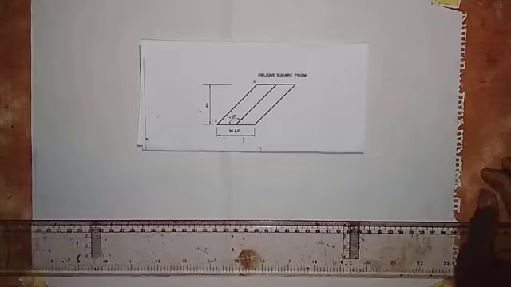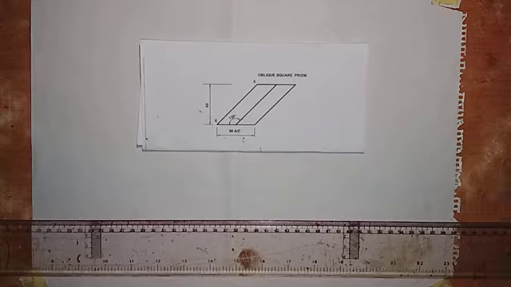Welcome to my channel. Here we are going to be working on the surface development of oblique solids. What is an oblique solid? An oblique solid is a solid that has its central axis at an angle to the horizontal.